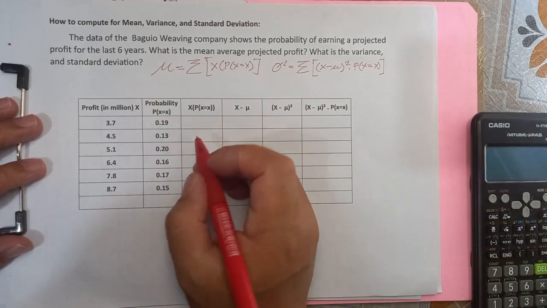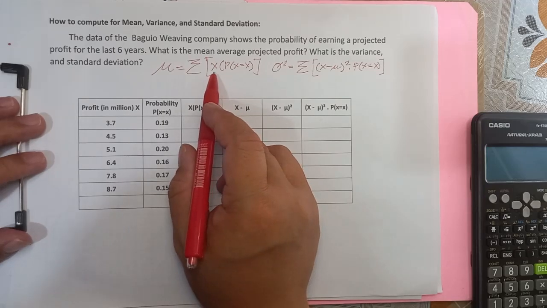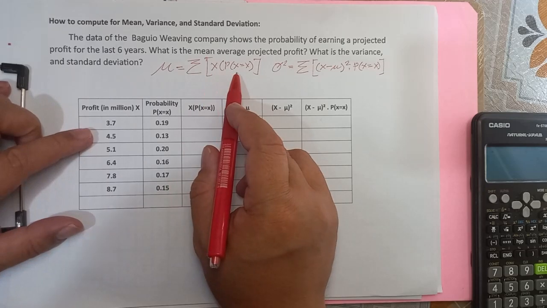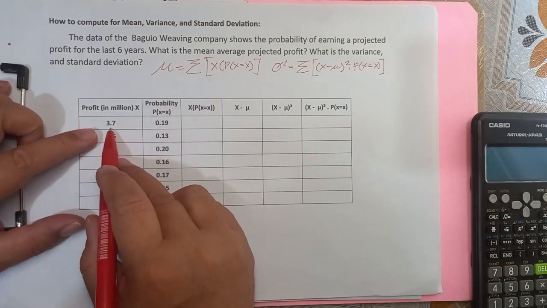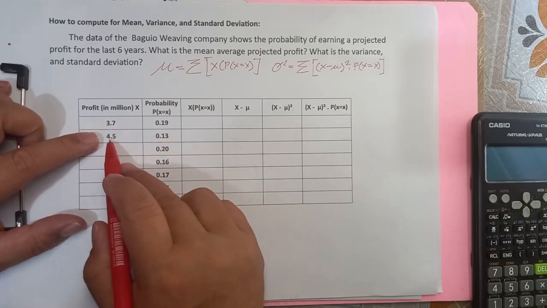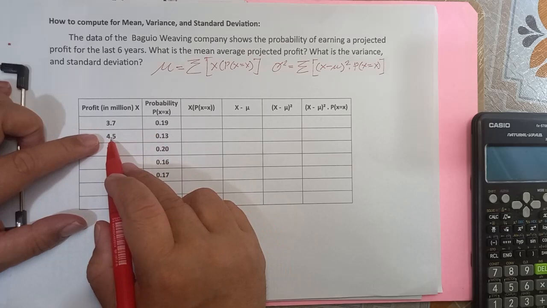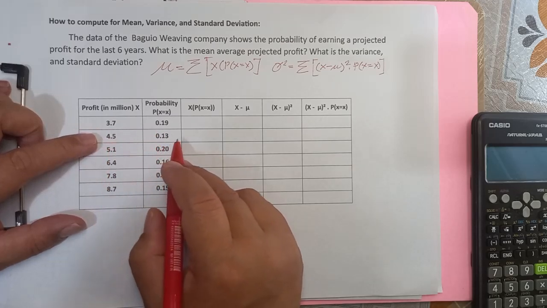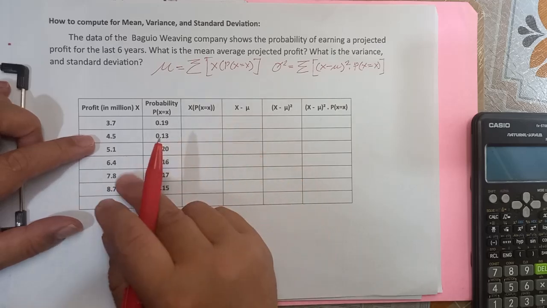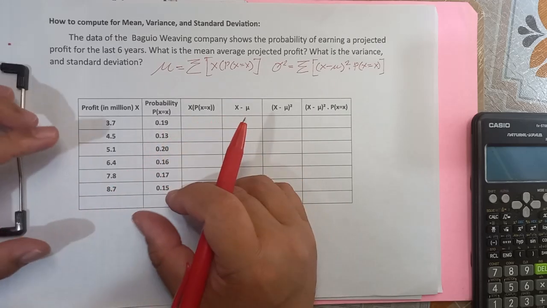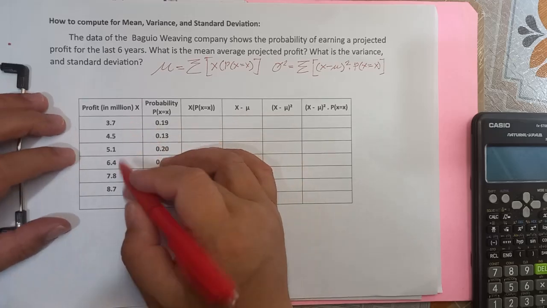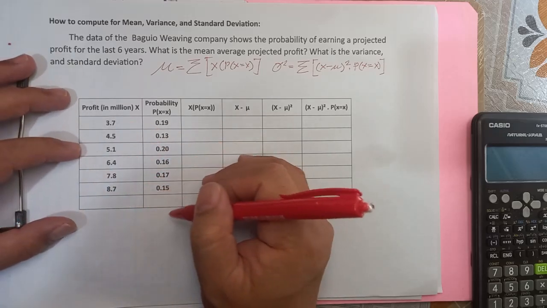We multiply the variable x by its corresponding probability: 3.7 multiplied by 0.19, 4.5 multiplied by 0.13. You might say we have already answered this one, but no, we have a different problem. We just used the same probabilities, but the variable x is different.